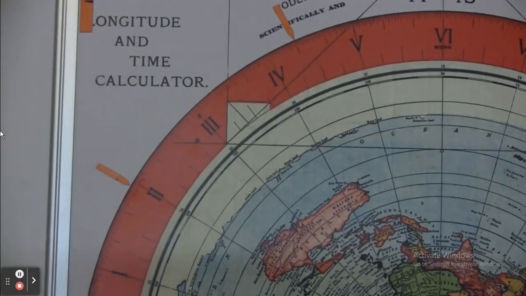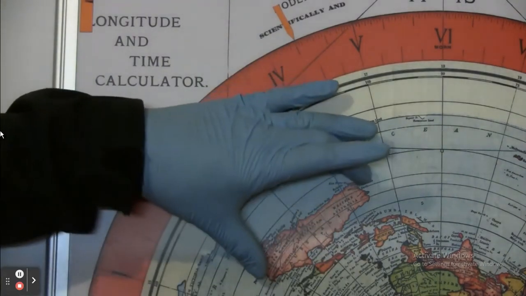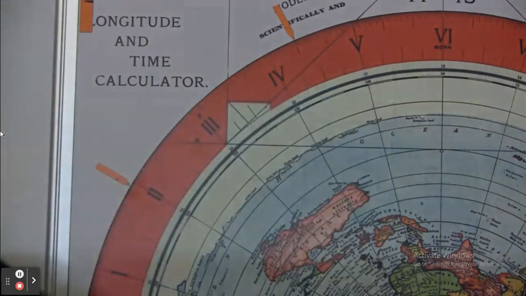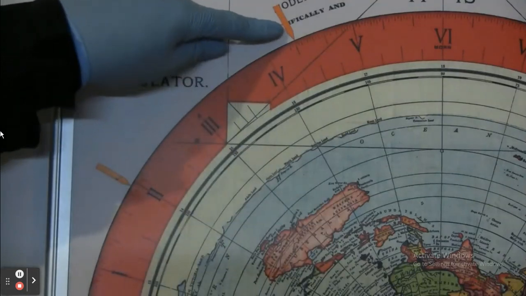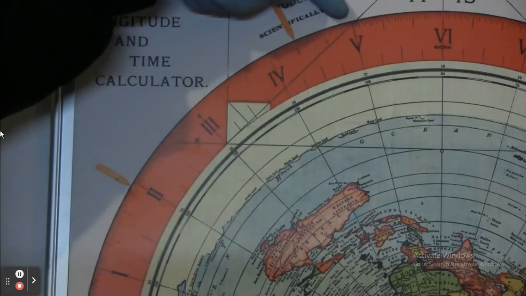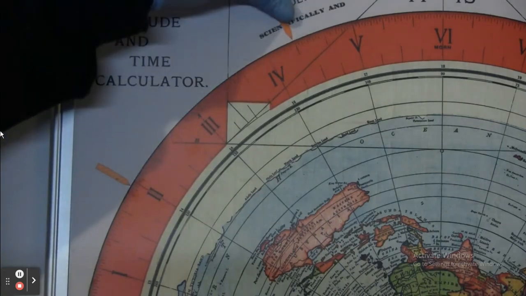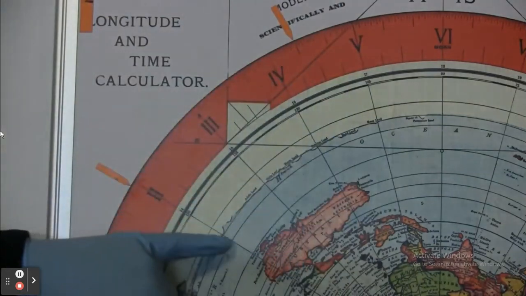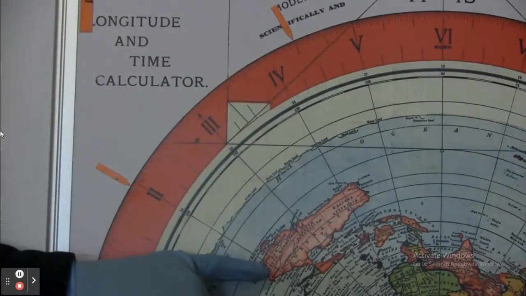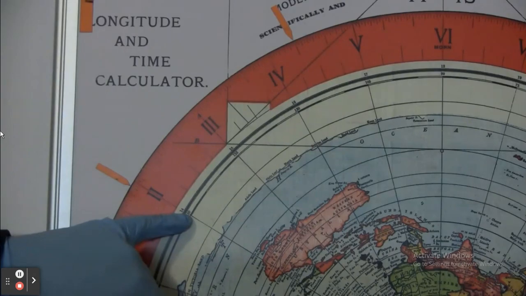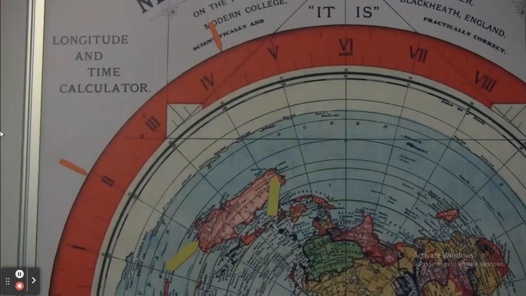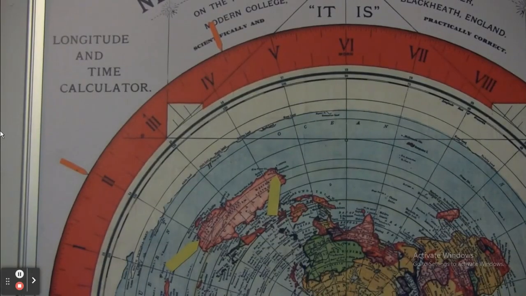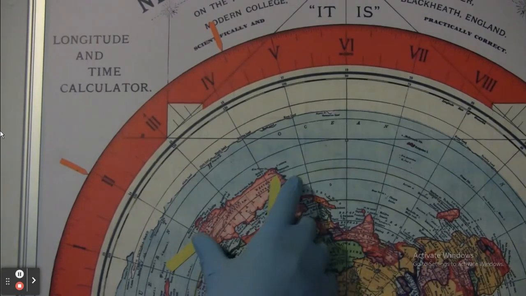Okay, the next step is to measure the distance between Sydney and Perth. I placed a marker on the 115 degrees longitude line for Perth, and I placed another marker for Sydney at 151 degrees. To measure the distance between Sydney and Perth, we need to know how many degrees are between Sydney and Perth.